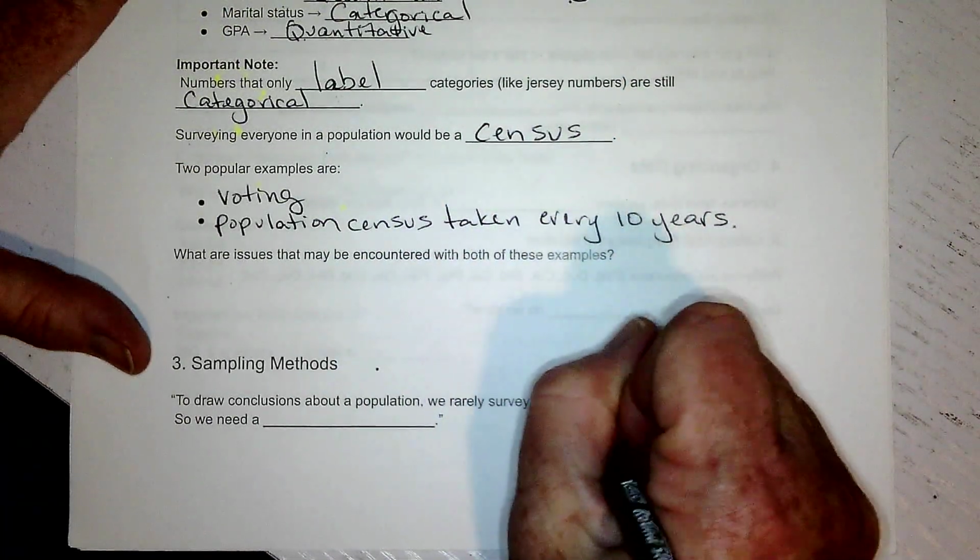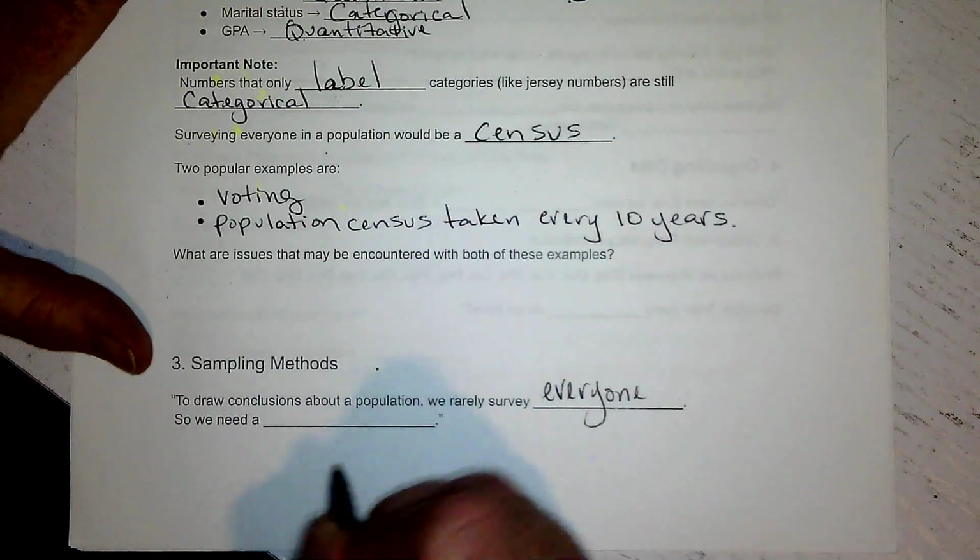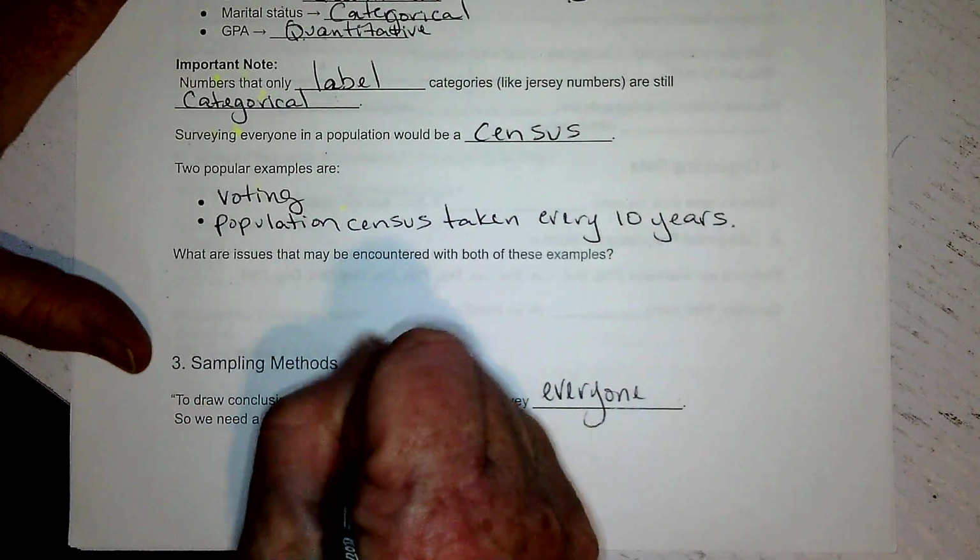Now let's talk about sampling methods. To draw conclusions about a population, we rarely survey everyone. So we need a sample, but we want our sample to be a good representation of our population. That is the ultimate goal for any sample that we choose.